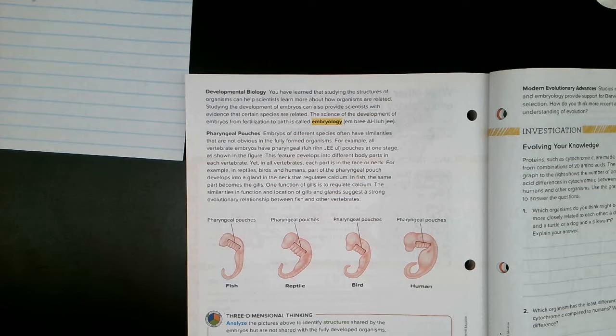In fish, the same part becomes gills. One function of gills is to regulate calcium. The similarities in function and location of gills and glands suggest a strong evolutionary relationship between fish and other vertebrates.